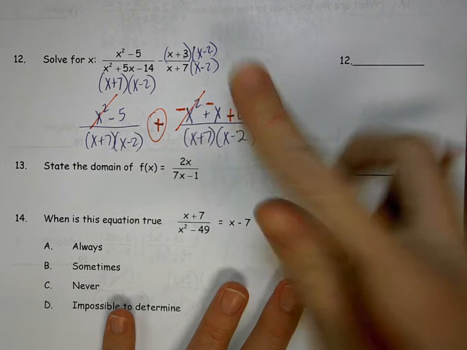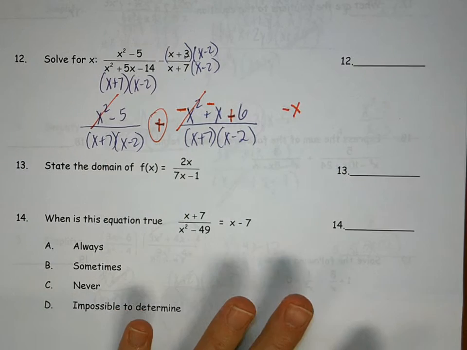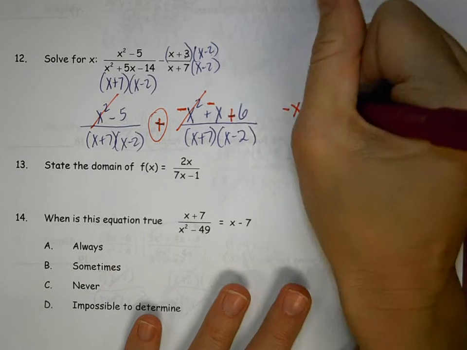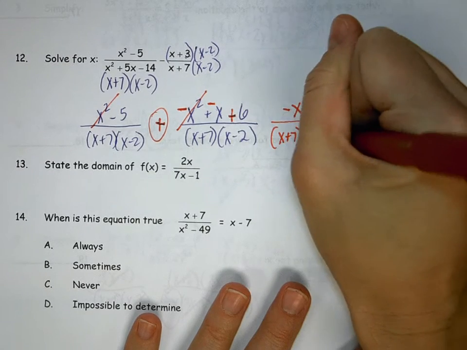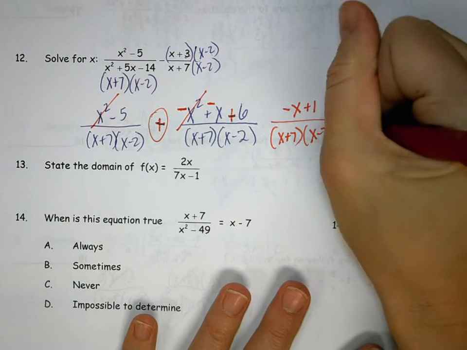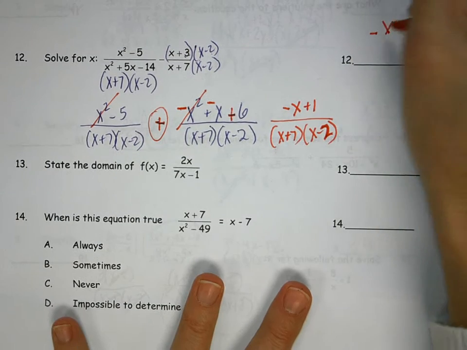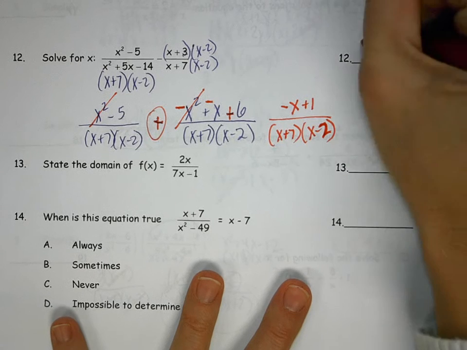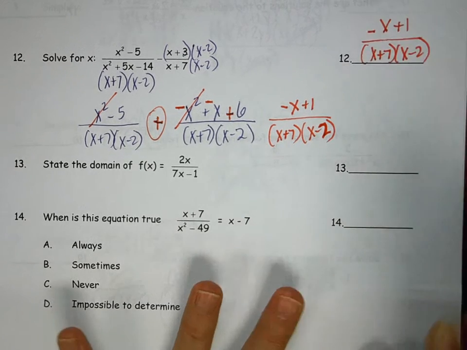There's no other x's, so I have a negative x, and negative 5 and positive 6 makes a positive 1. Is there anything I could factor or do to make it so that something can cancel? No, so that's my answer. Negative x plus 1 over x plus 7 and x minus 2.